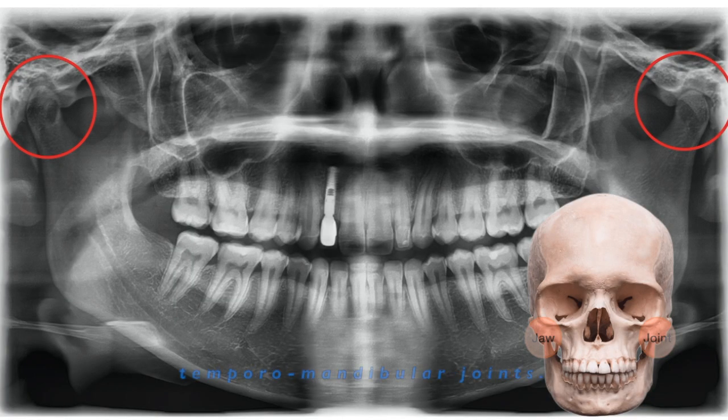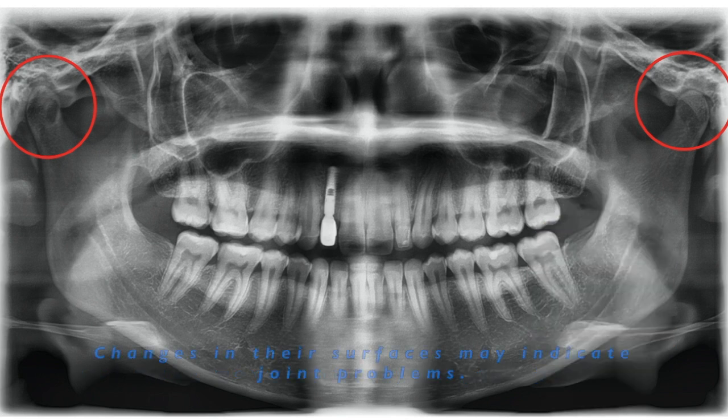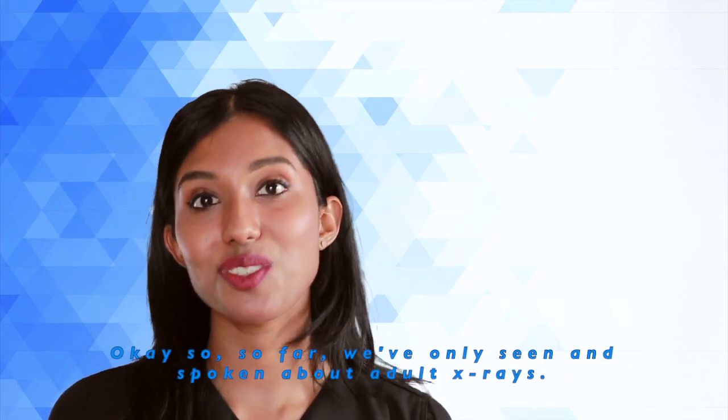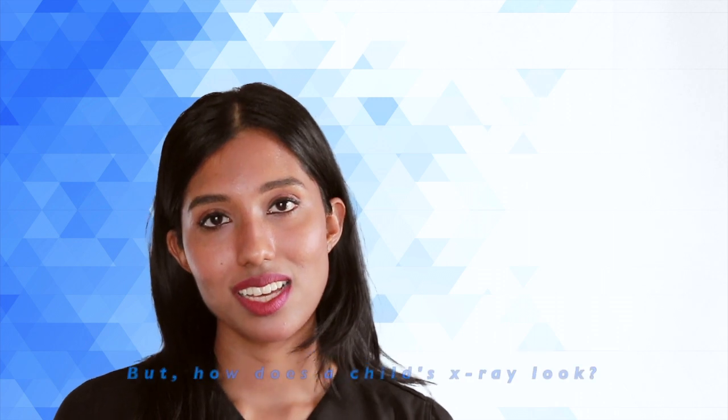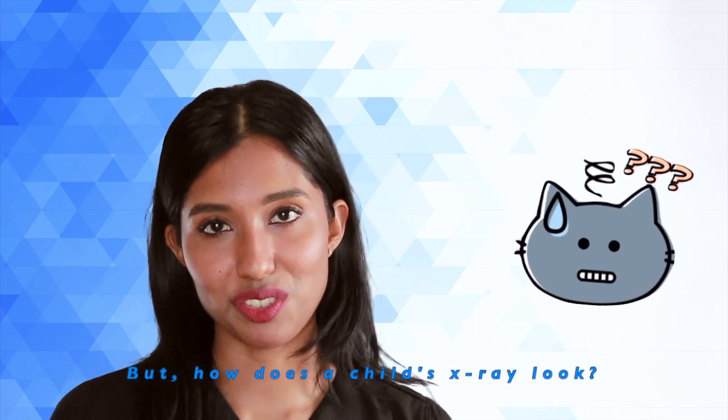And these here are the temporomandibular joints. They join the upper and lower jaws and make movement of your jaws possible. Changes in their surfaces may indicate joint problems. Okay, so far we've only seen and spoken about adult x-rays. But how does a child's x-ray look?